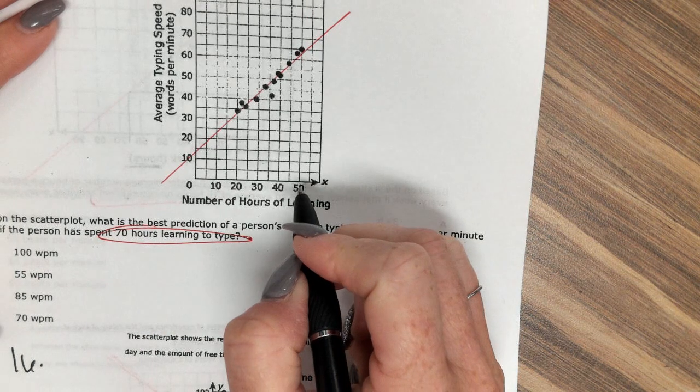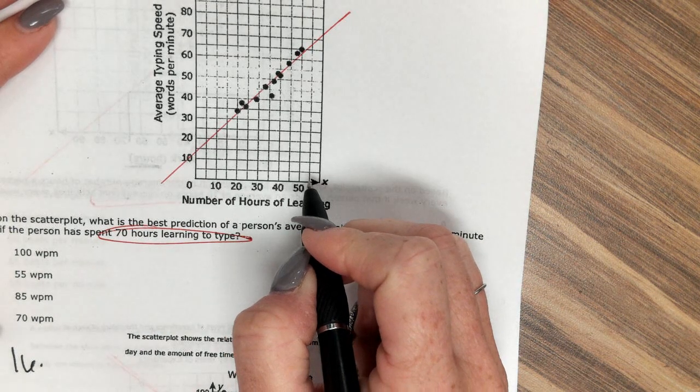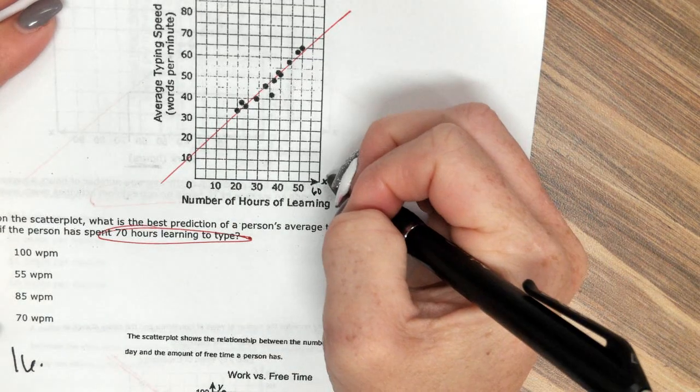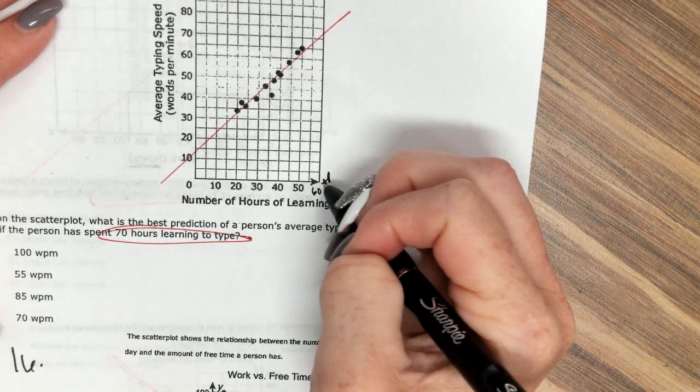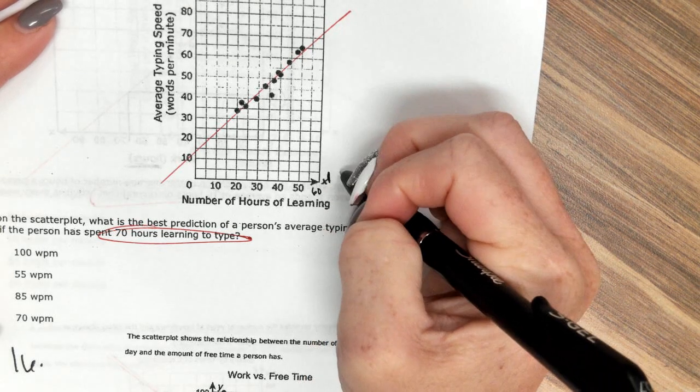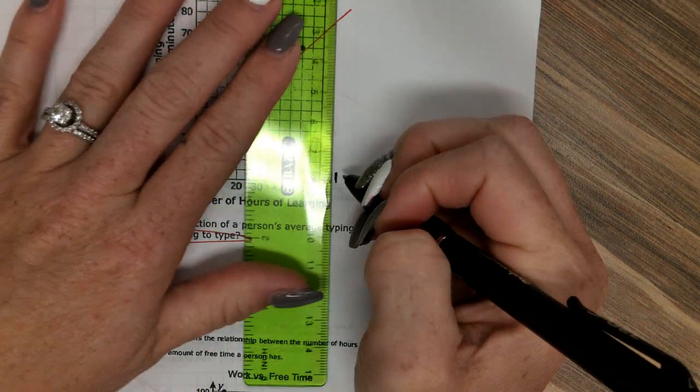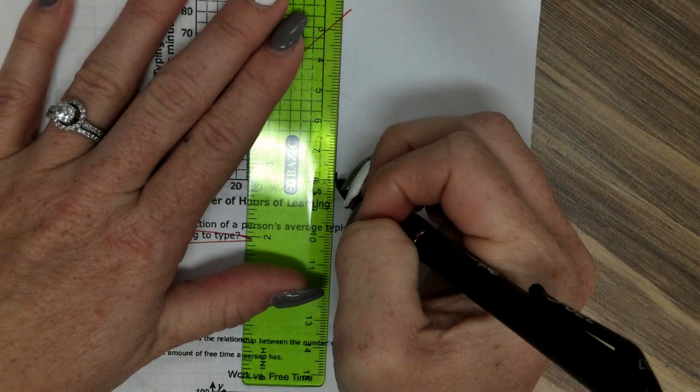So everybody look. This is 50. What is this? 55. What is this? 60. I need 70. So 65 would be like right here. Do y'all agree? And 70 would be like right here. So I'm going to go draw a line straight up.